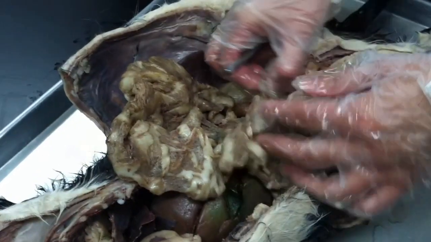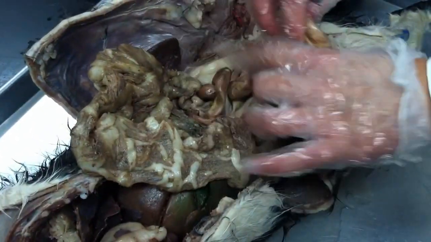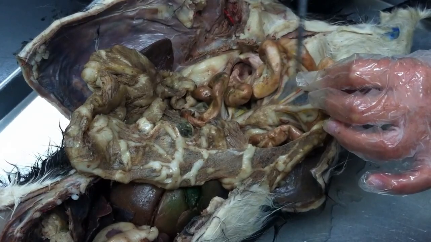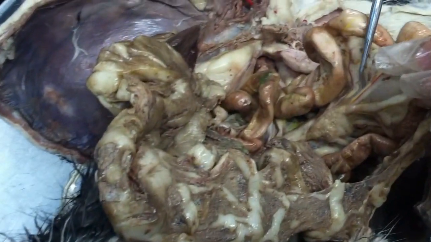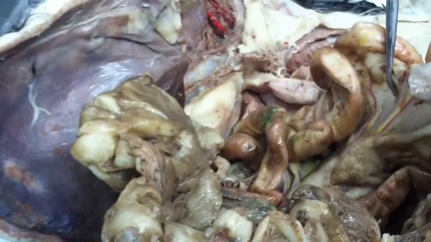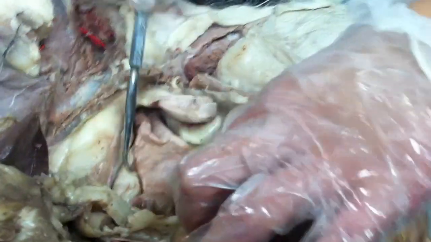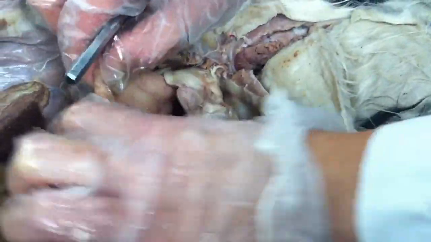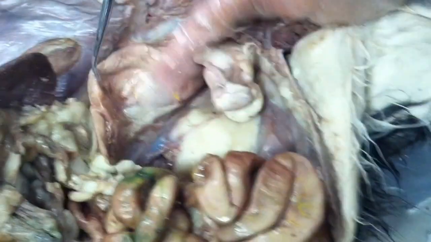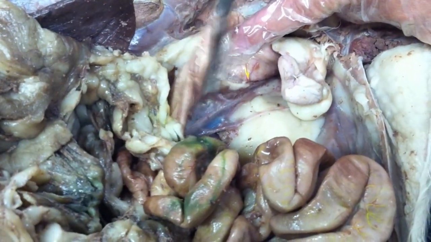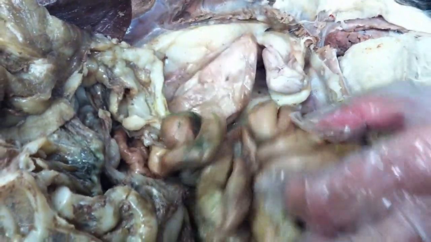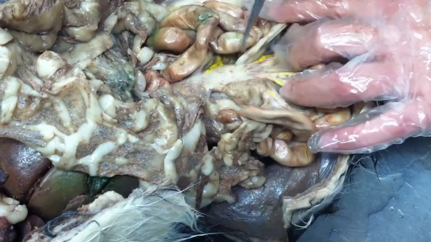The one associated with the small intestine is the mesentery. And the large intestine here, for example, is the mesocolon.